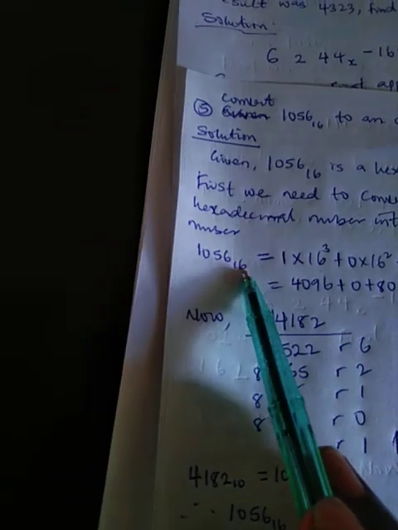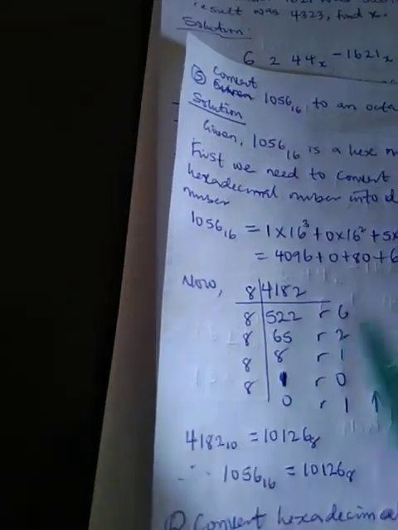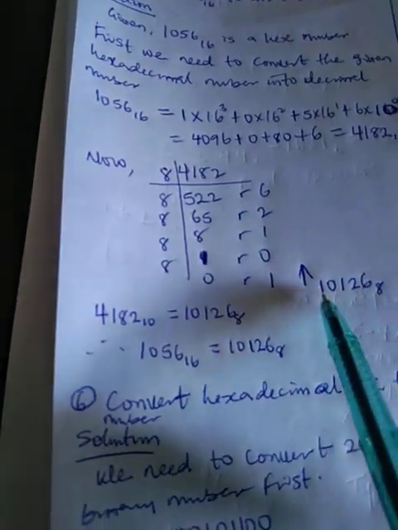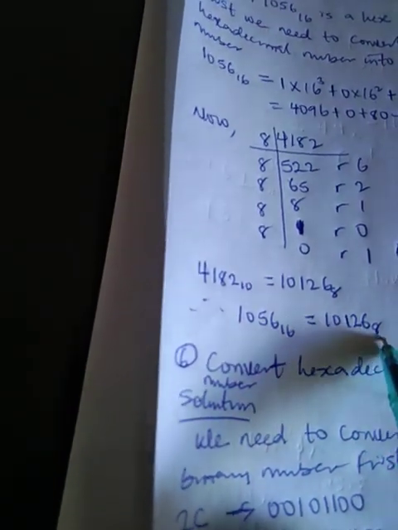How do we arrive at this? This 16, we are converting to base 10. Also this, also this, also this. So having done that, just the same way we always do the other ones, you now use 8 to divide your answer, which gives us 10126 in base 8. Therefore, 1056 in base 16 is equal to 10126 in base 8.